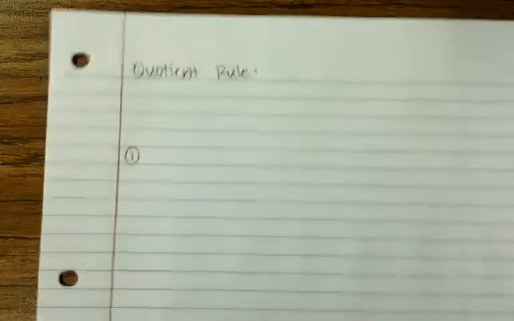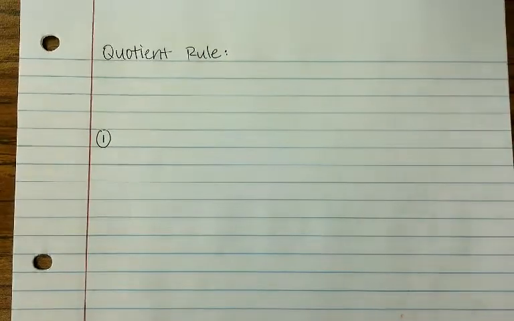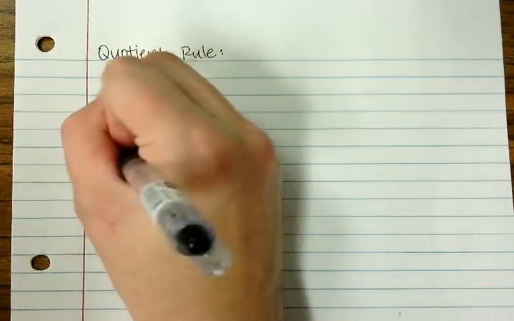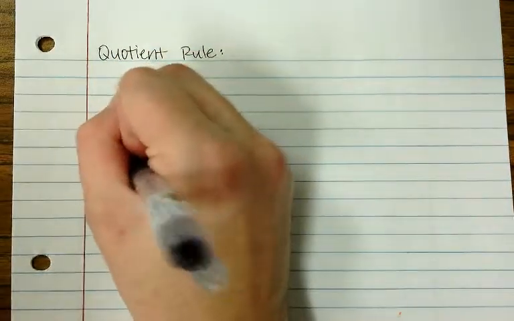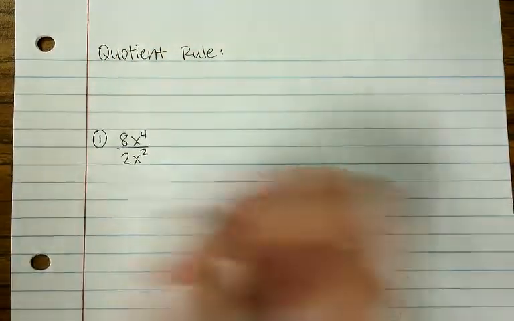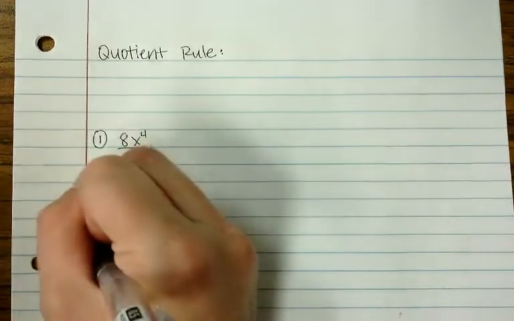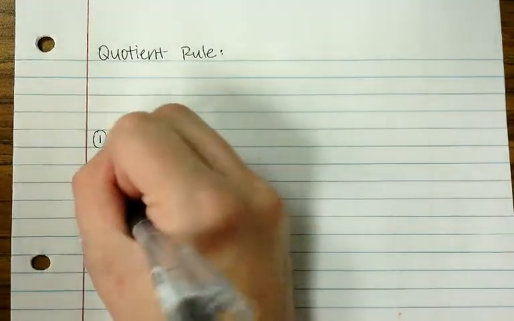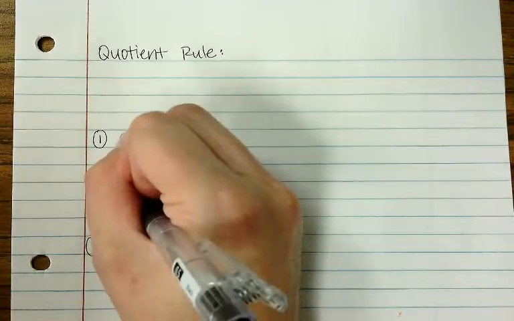So, guys, quotient, what does that usually mean? Dividing. So now we're going to be dealing with some division. We have 8x to the 4th over 2x squared. That's going to be my first one. My second example is going to be 9y to the 5th over y.